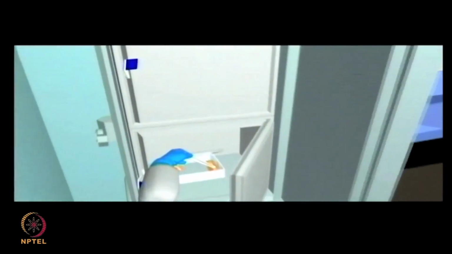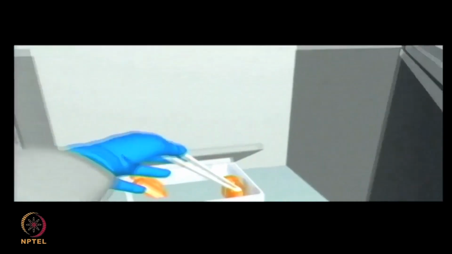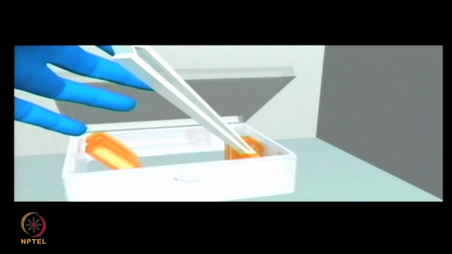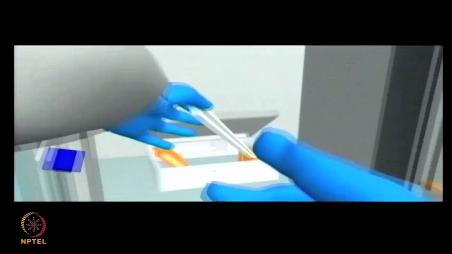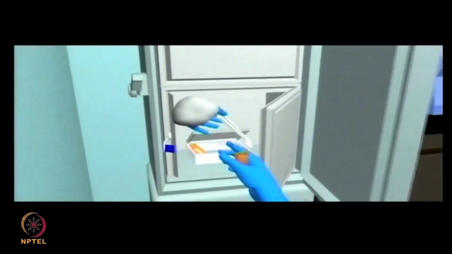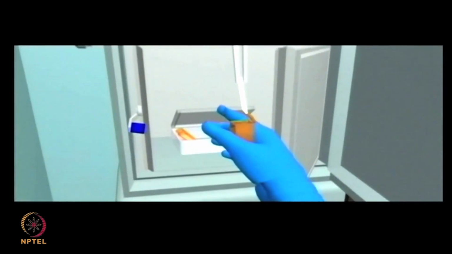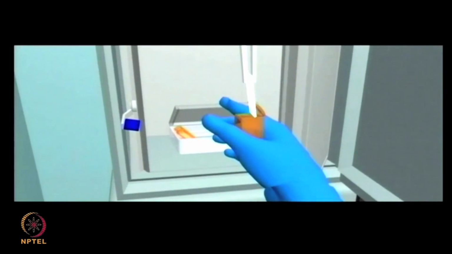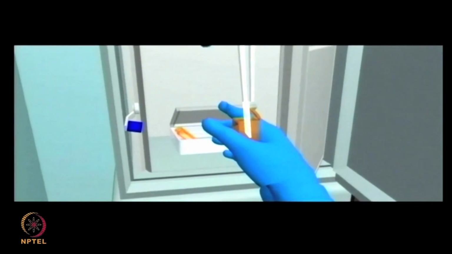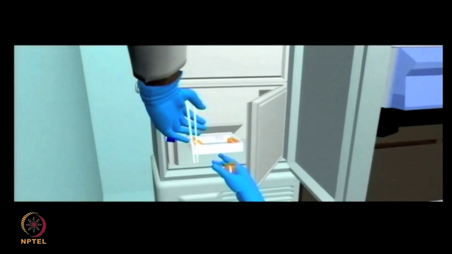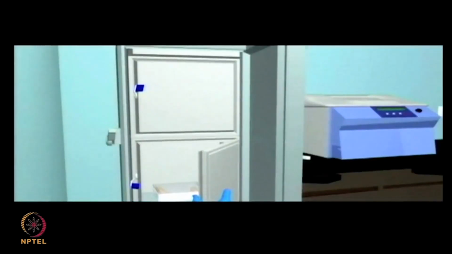Now, these chips should be carefully removed from the freezers and allowed to thaw briefly, followed by the washing steps. First of all, transfer these chips from the -80 freezer to a fresh slide holder.